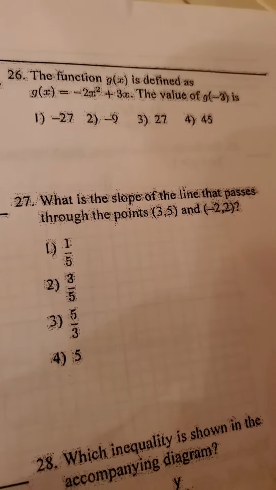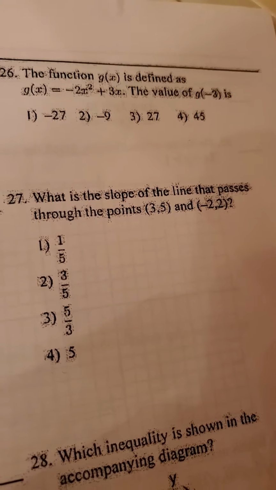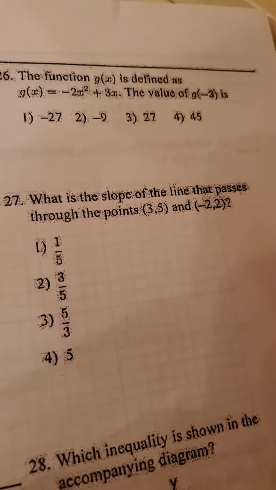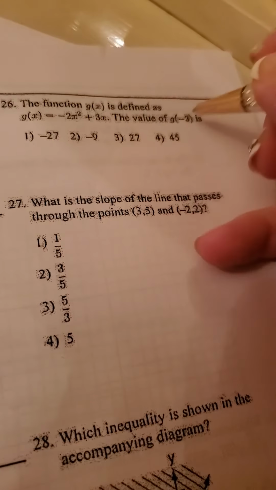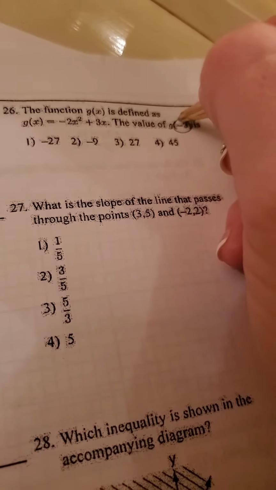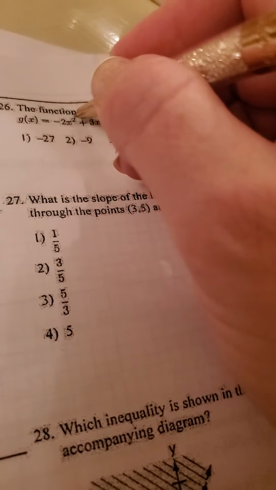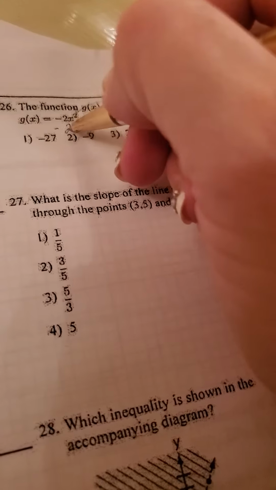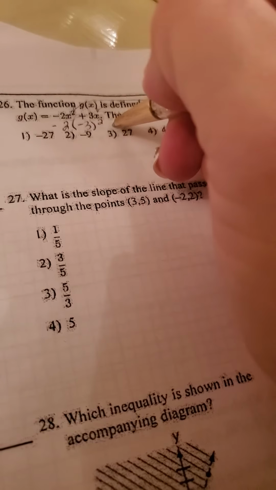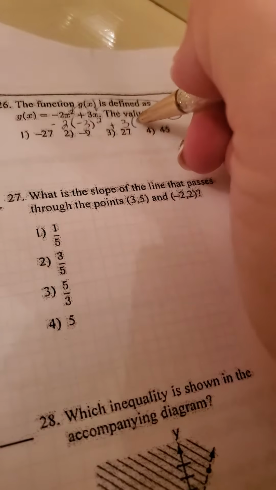26. The function g of x is defined as blah, blah, blah. The value of g of -3 is. So anytime we see this, g of something, we plug it in for every x that we see. So we're going to have -2 times -3 squared plus 3 times -3.